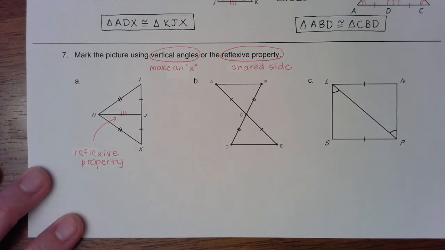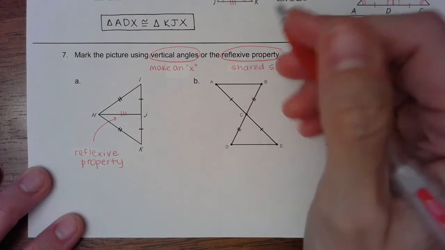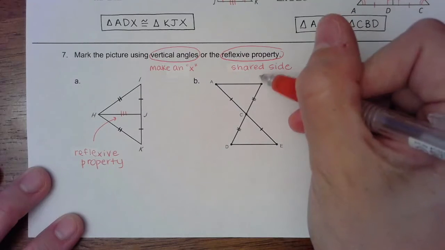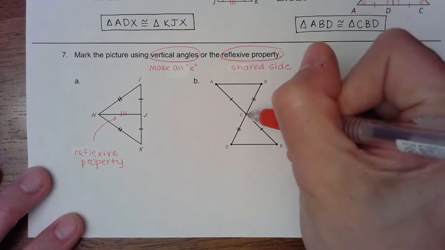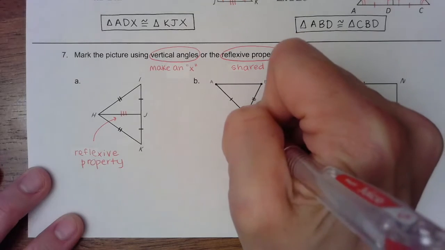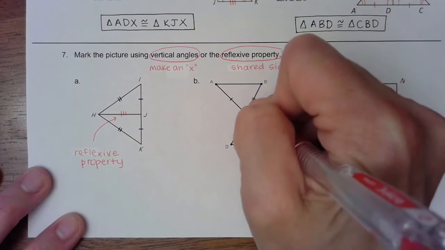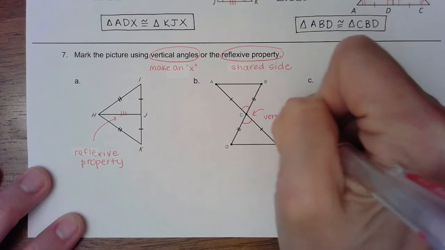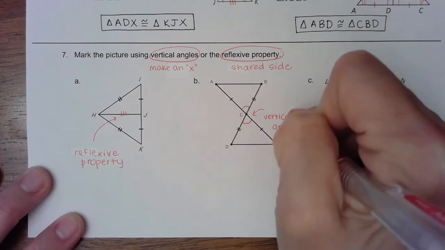On the second picture, on the second example, see how these two triangles touch right here on this vertex, on this point, but it kind of looks like they make an X with each other. That would mean that this angle right here was congruent to this angle right here. And so these are vertical angles, and they're always going to be congruent to each other.